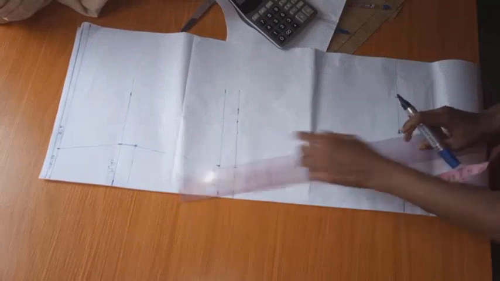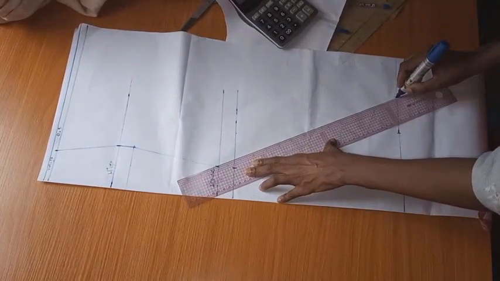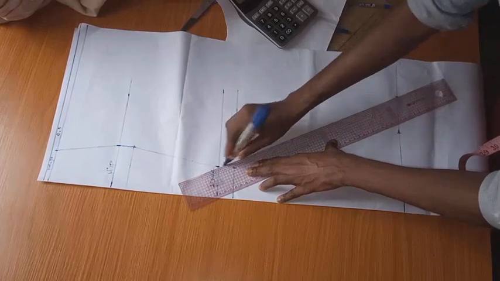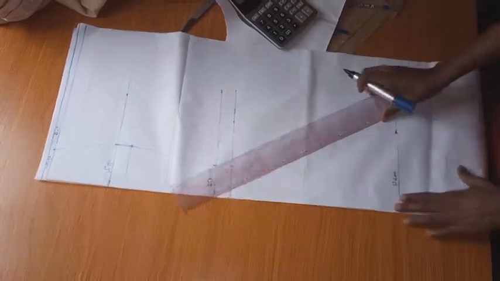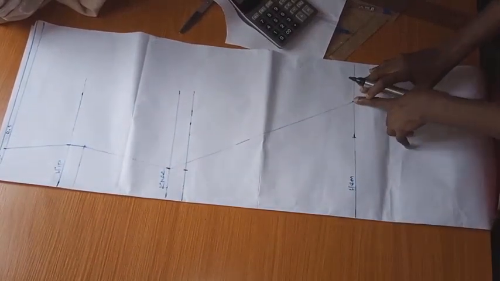So from this knee here, you connect it to your hem. Okay, you can see, I'm sure you can see. So from the knee here, you connect it to the hem.